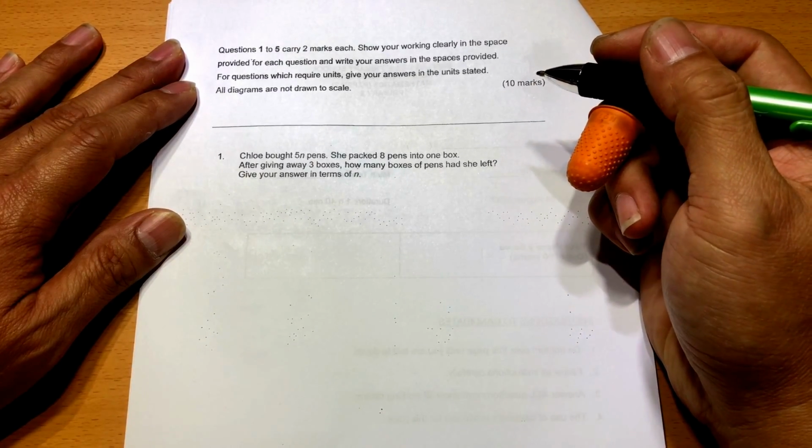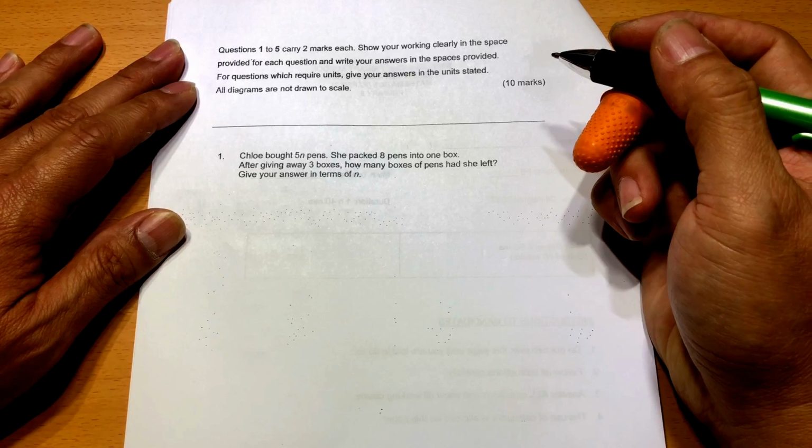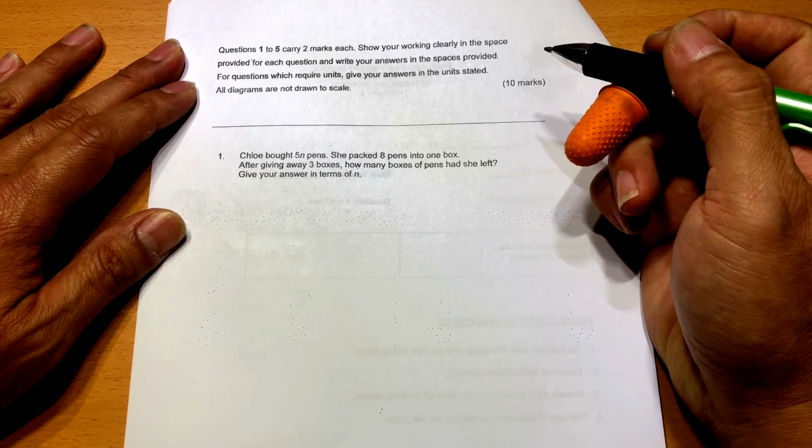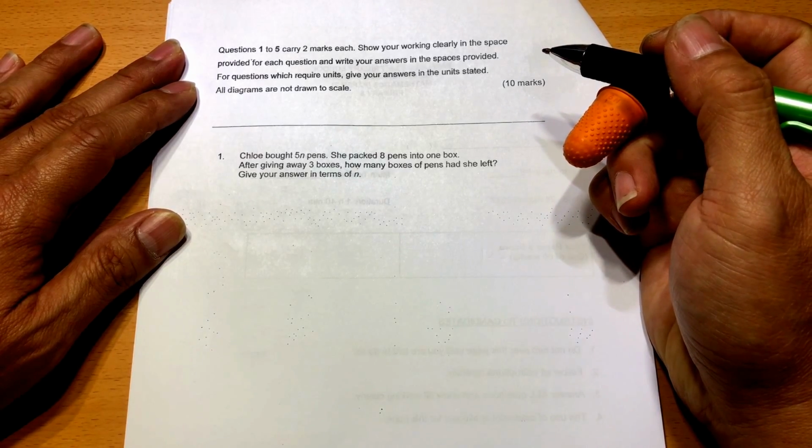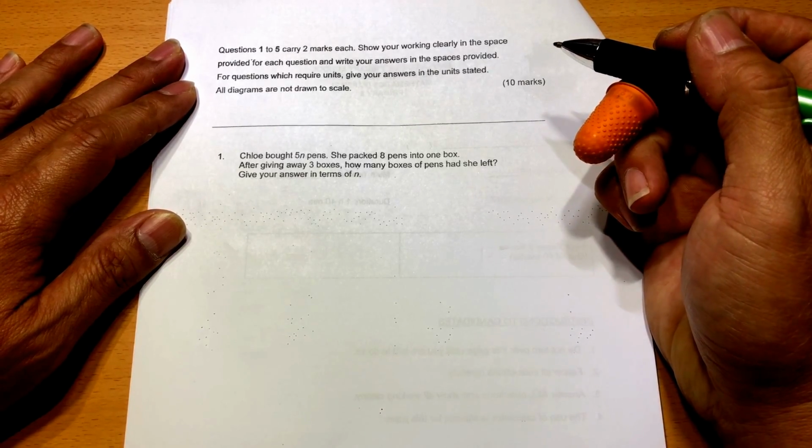Okay, so this is on page 2. Page 2, we have one question. Chloe bought 5N pens. She packed 8 pens into one box and she gives away 3 boxes. How many boxes did she have left?